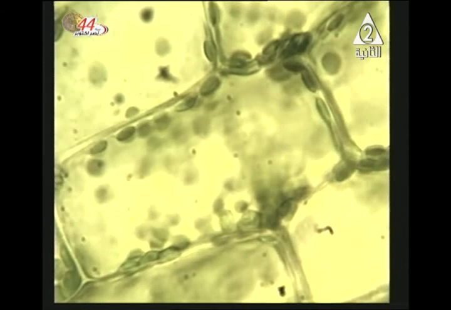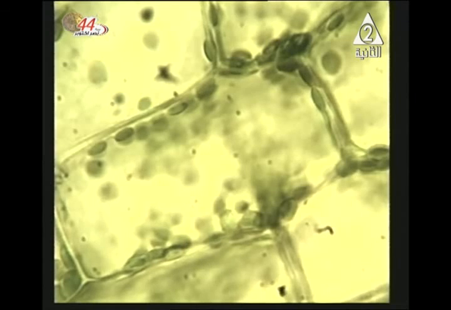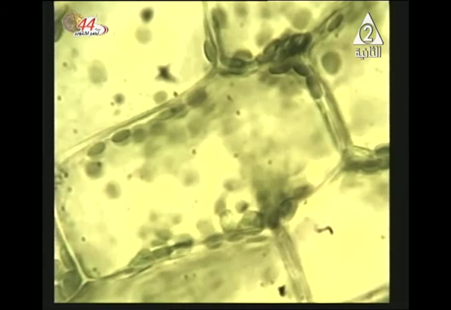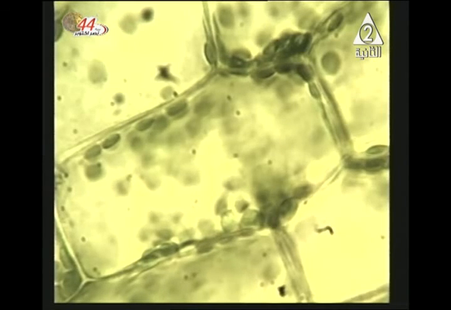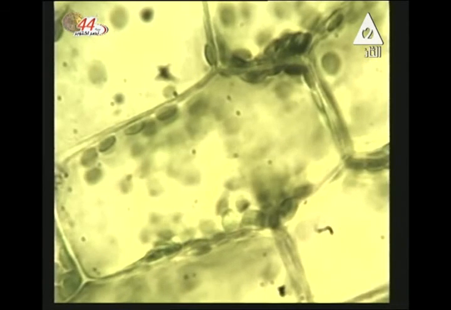The last piece of information in our episode today is cytoplasmic streaming, such as the cytoplasmic streaming in the Elodea leaves and stem.